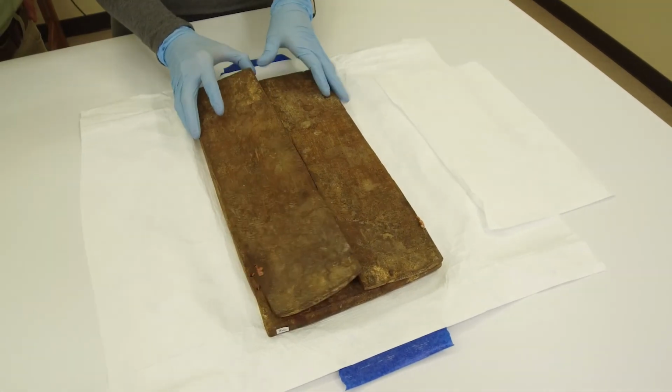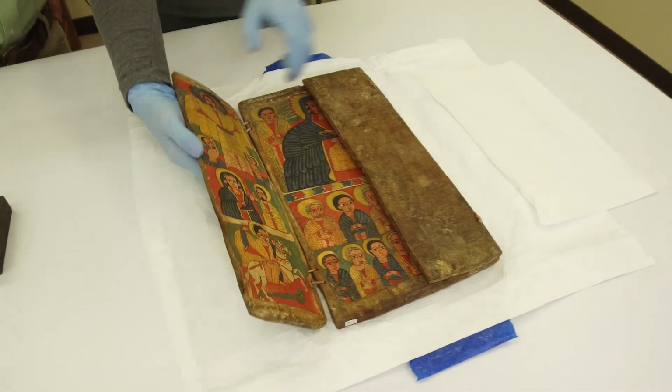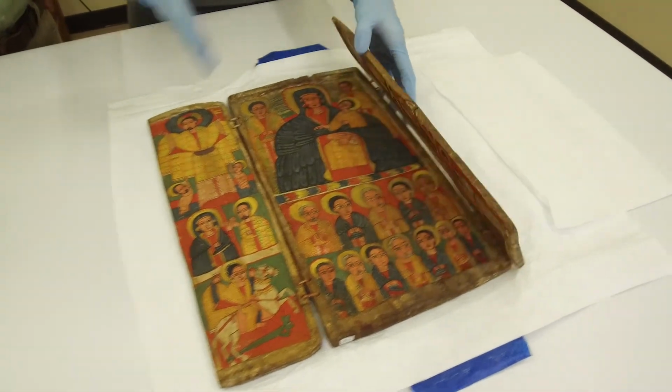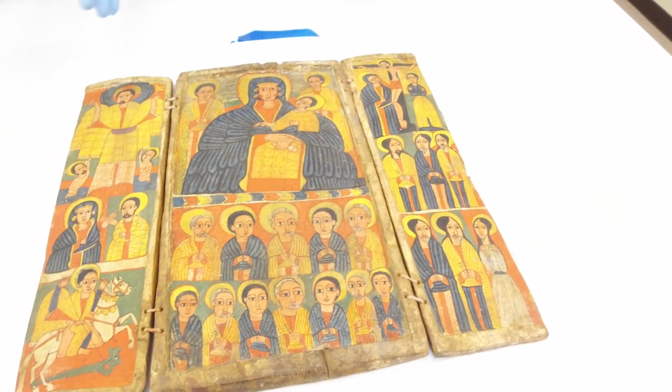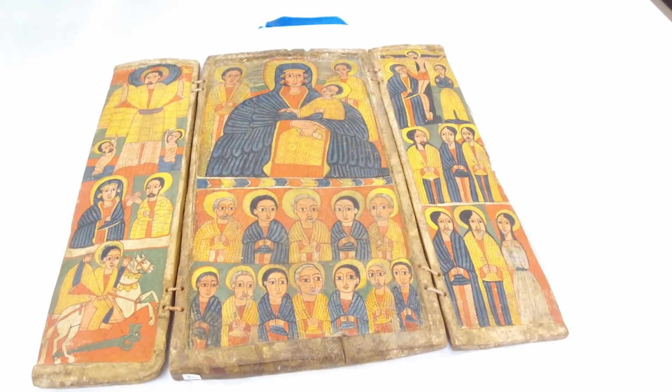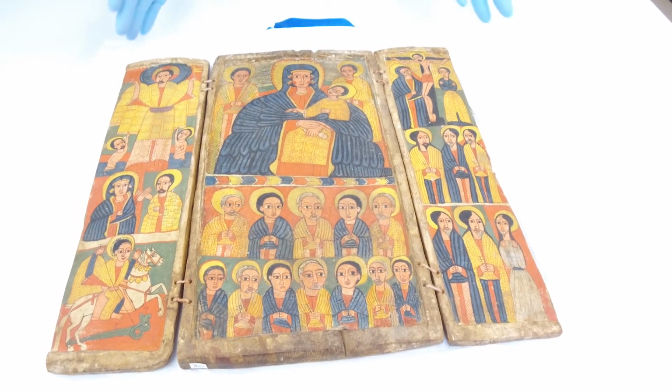So this piece here is a triptych icon. Triptych meaning 3 panels. Okay, so we have 3 pieces. If it had 2 panels, it'd be called a diptych. If it had 4, it'd be a quadriptych. So quad meaning 4. This one is triptych.